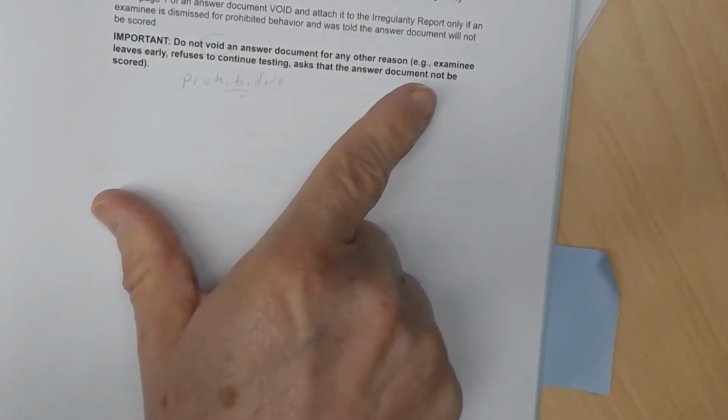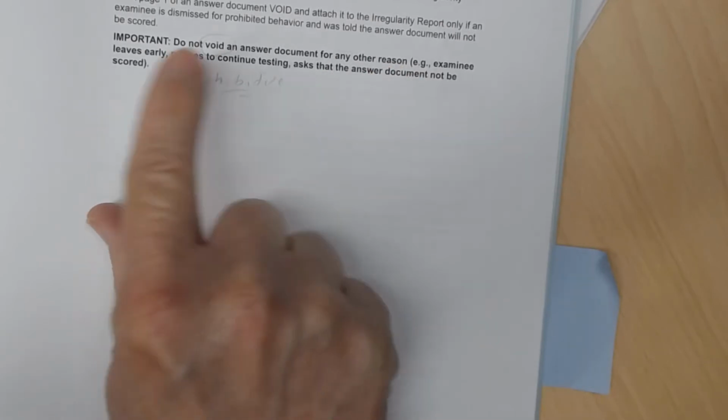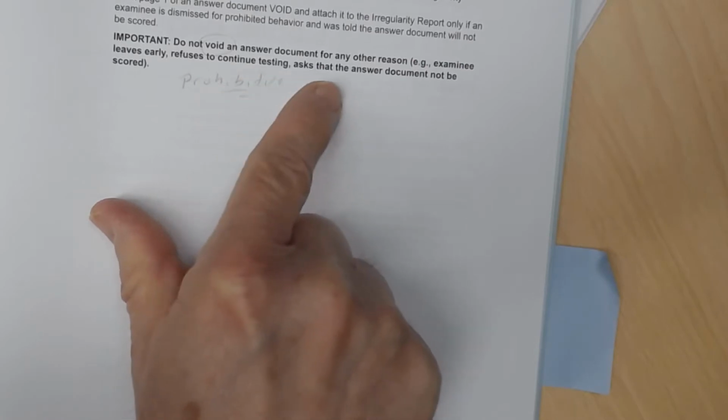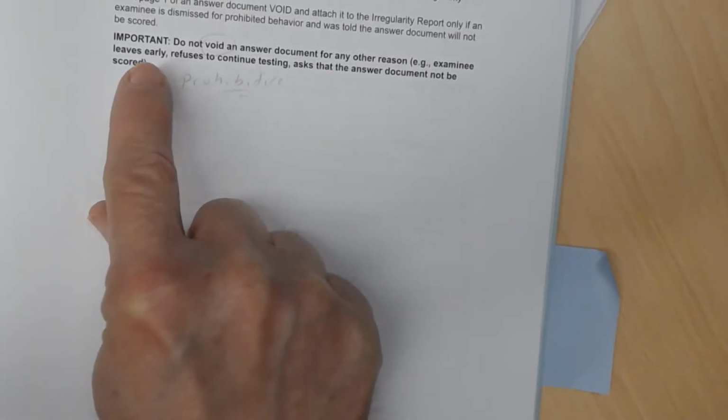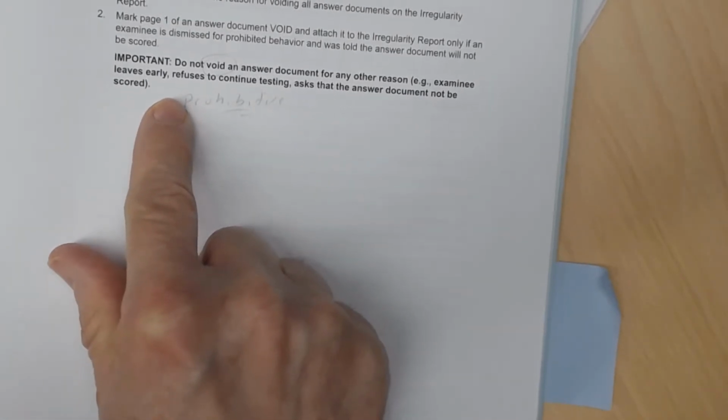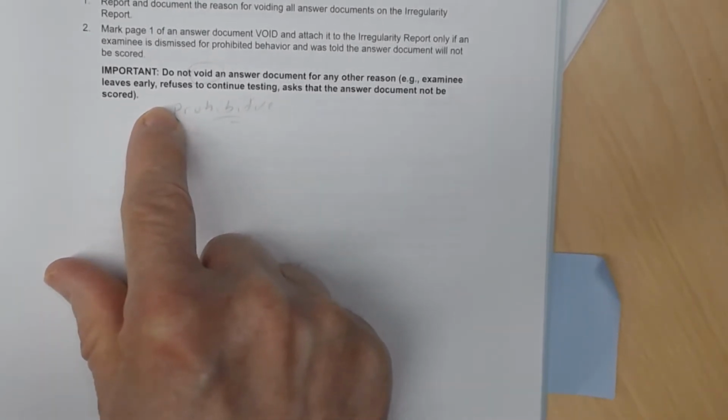In a previous video we talked about what to do if examinees leave early, if the examinee refuses to continue testing, or asks the answer document not to be scored. These are examples. These are not to be voided. The only situation that you're going to void an answer document is for prohibitive behavior. All right, so that's what this is about.